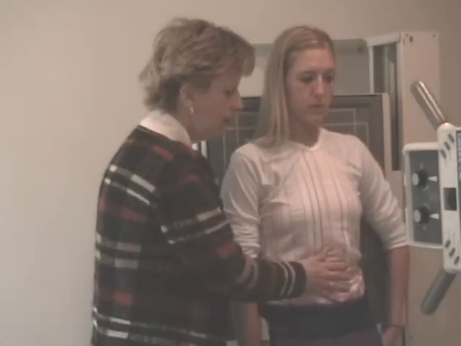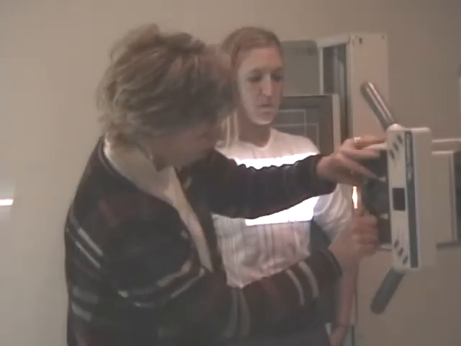So the lower ribs, which is our focus, 9, 10, 11, and 12, they don't come around, so they just get closer to the film. And we would change our collimation to the 10 by 12.